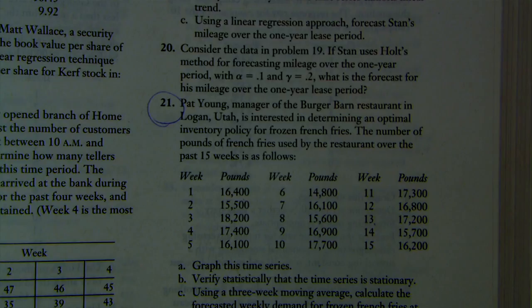The number of pounds of French fries used by the restaurant over the past 15 weeks is as follows. So graph this time series, verify that it is stationary, and then let's just do that first.